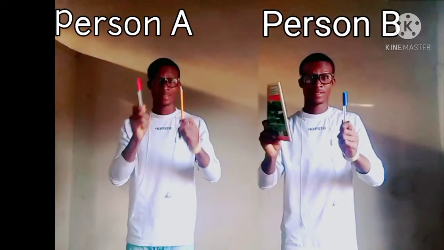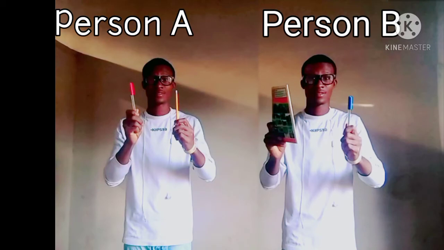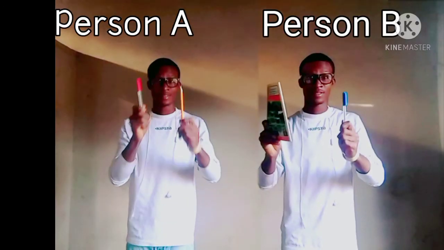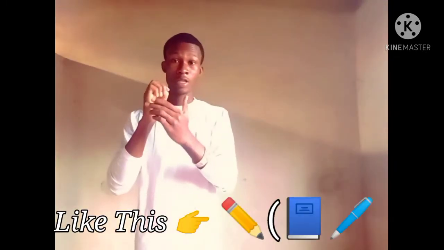For example, person A is holding a pencil and a pen. Now, person B is holding a pencil and a notebook. What is common between these two is the pencil, because person A holds a pencil and a pen, and person B holds a pencil and a notebook. If we are to factorize this, we'll remove that which is common to person A and person B, so that the pen and the notebook remain in a small box known as the brackets.